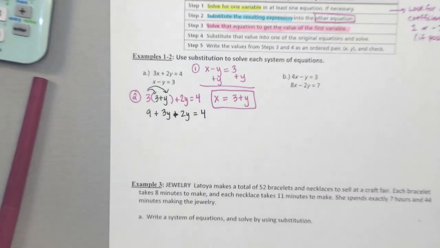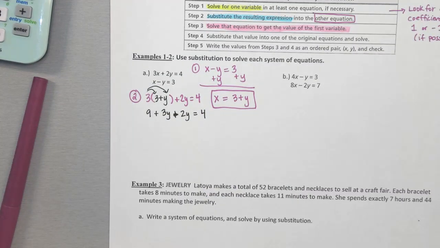Okay, now if you solve for y in the first equation, that's fine too. Your substitution would look a little different. If you solve for y, you'd have y equals x minus 3, and then you could substitute that in for y. Okay, and you're going to end up with the same answers.